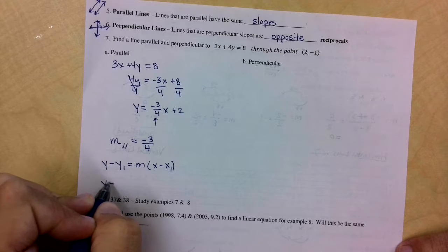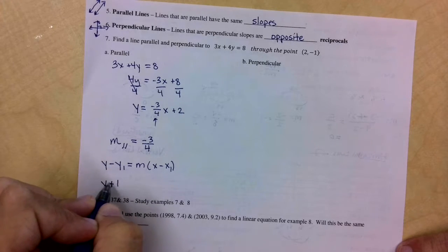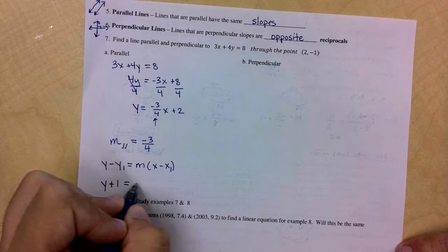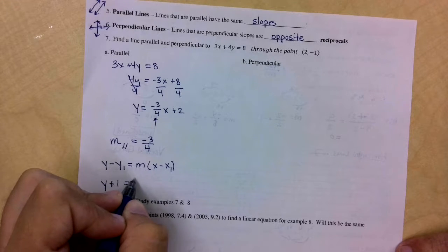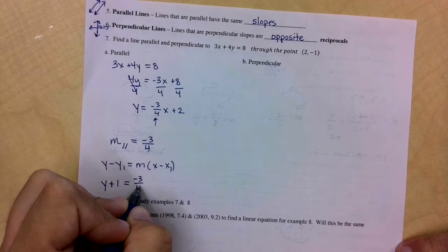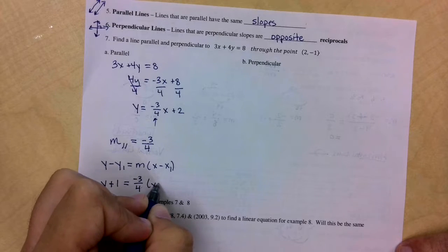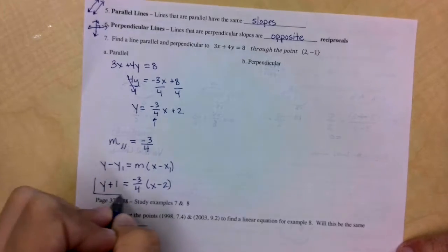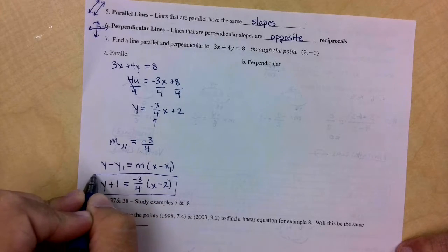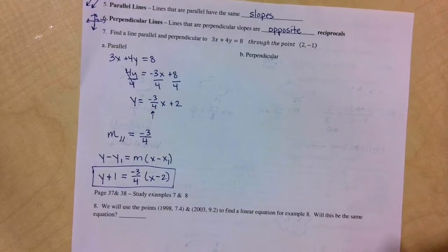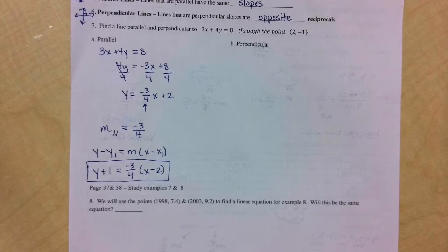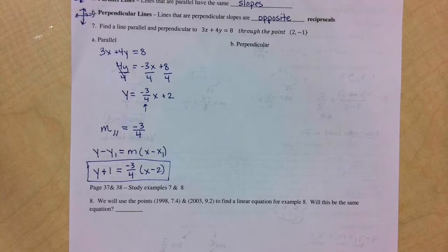Because once I plug in the y value of -1, turns that positive, I put the slope in, then I put in the x value. This is it. You don't have to do anything more. This is a perfect equation for a line. That's why it's simple. That's why I would recommend point slope form.